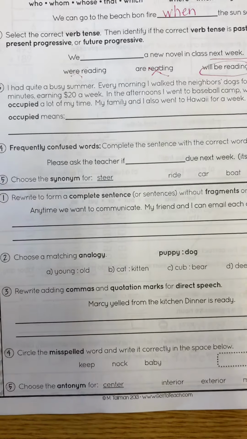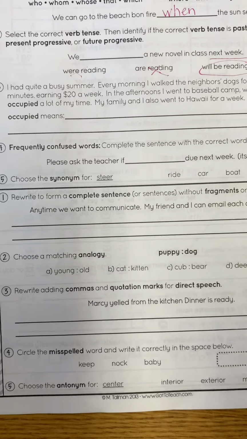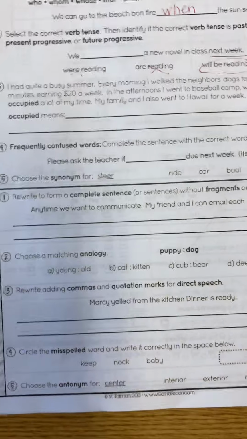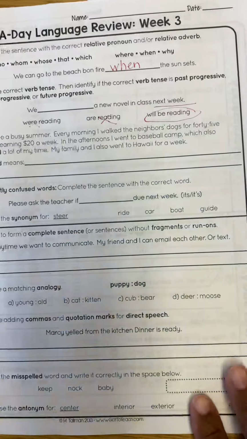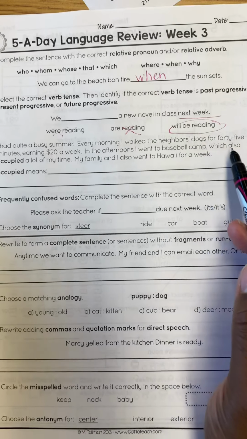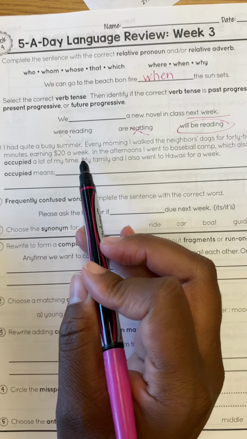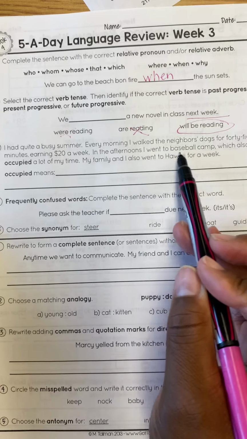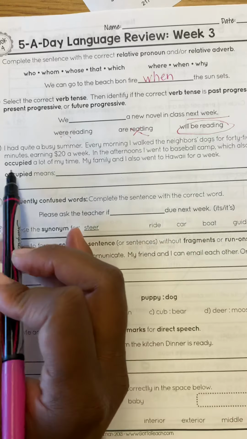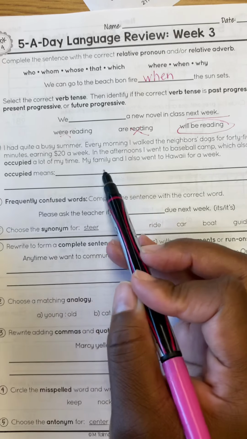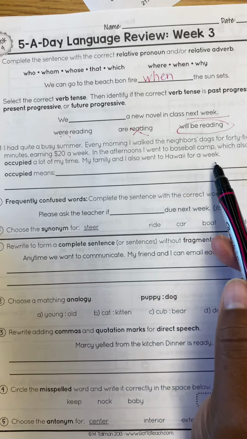Number three says, I had quite a busy summer. Every morning I walked the neighbor's dogs for 45 minutes, earning $20 a week. In the afternoons, I went to baseball camp, which also occupied a lot of my time. My family and I also went to Hawaii for a break.